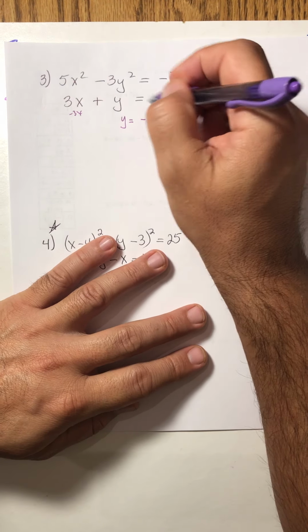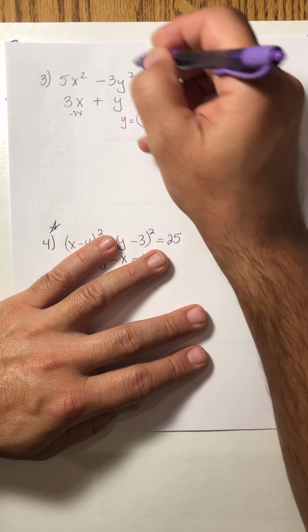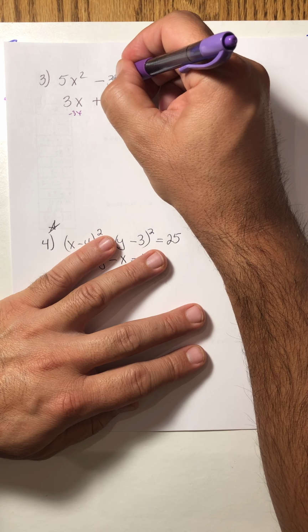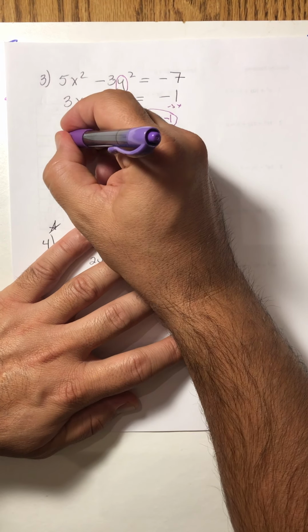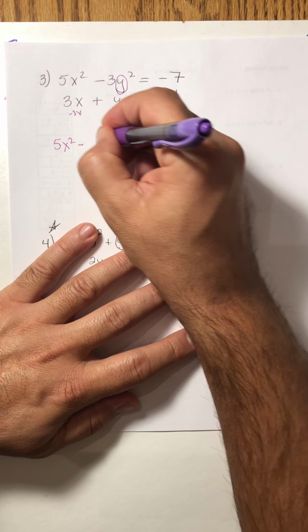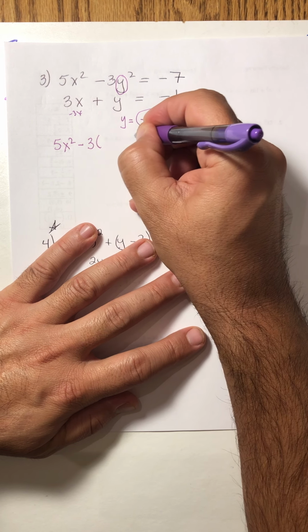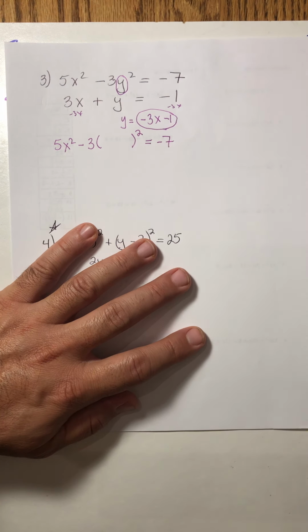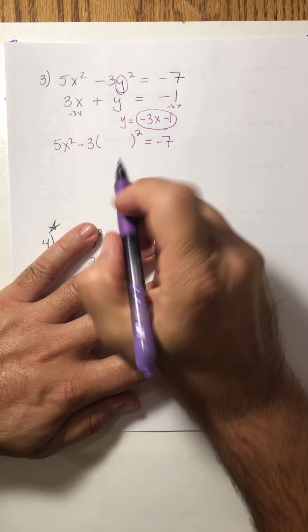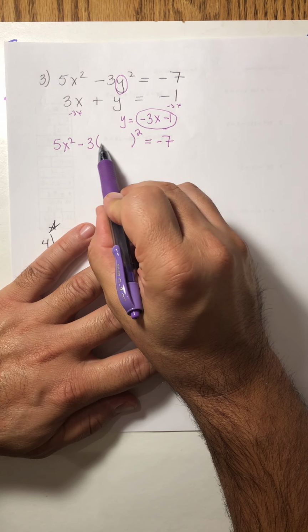Right, here's my substitution. All of this goes right here. I know there's a 3 in front, so this is going to take a couple extra steps. So I have 5x squared minus 3, big ginormous parentheses, squared equals negative 7. Okay? What do I put inside this big giant parentheses?